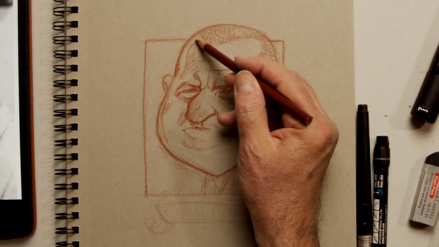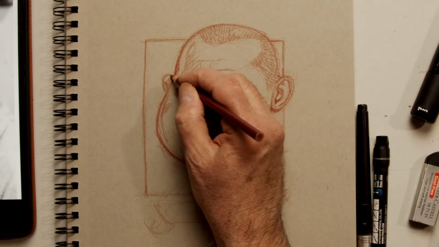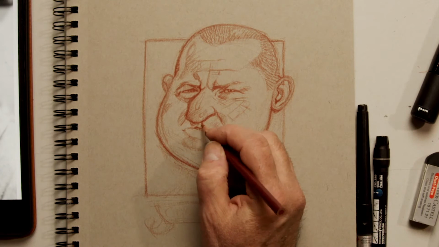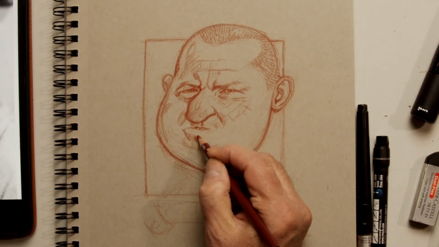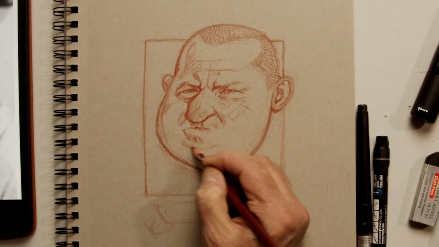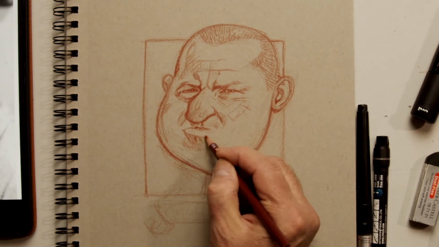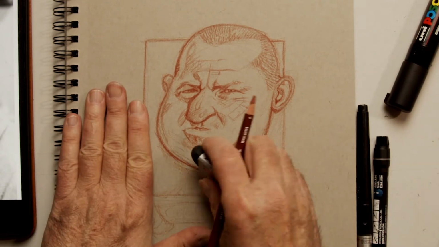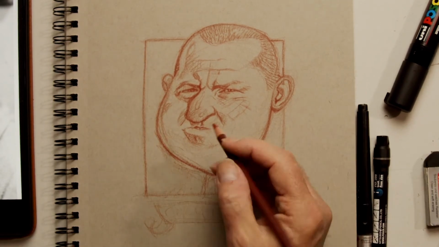There's another highlight here and a side light coming in on the left, which we're going to get. So I'm just preparing for that. We've got this bottom lip that's just before he goes into the nyuk, nyuk, nyuk. It's kind of the precursor to it.